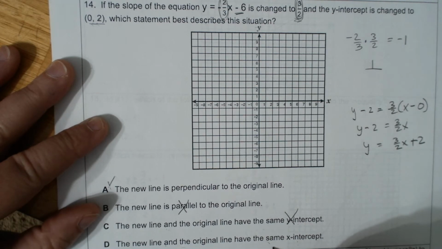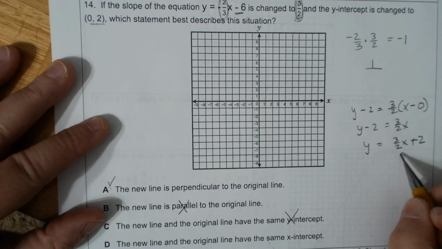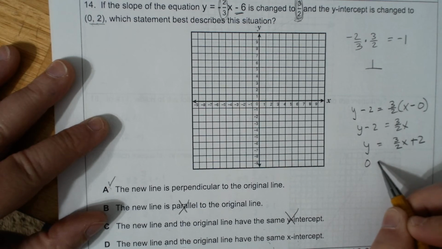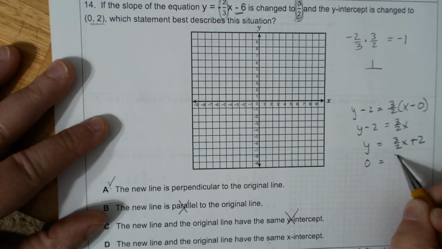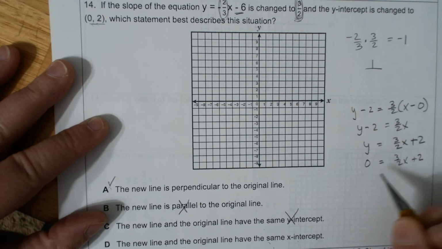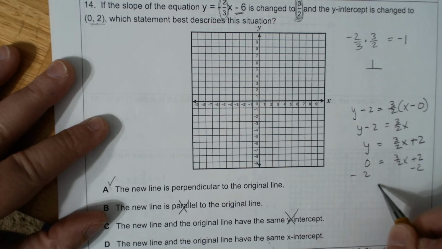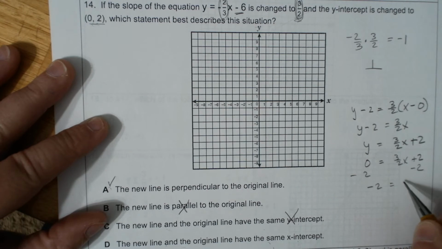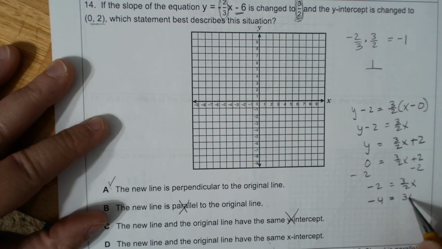If I wanted the x-intercept, an x-intercept says y equals 0. And so 0 equals 3/2 x plus 2. Subtract 2, -2 equals 3/2 x. Multiply, -4 equals 3x.